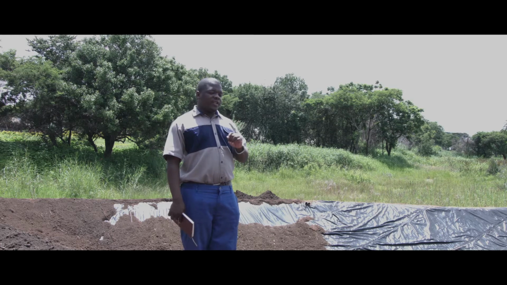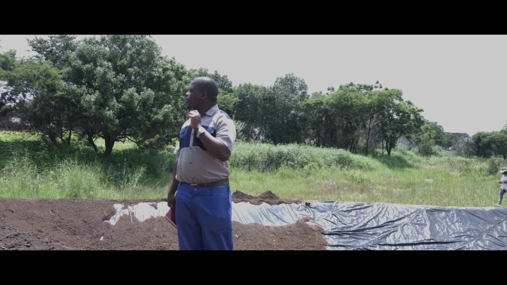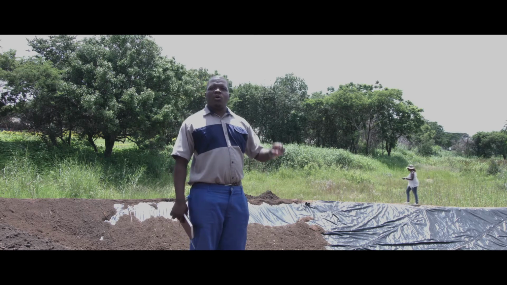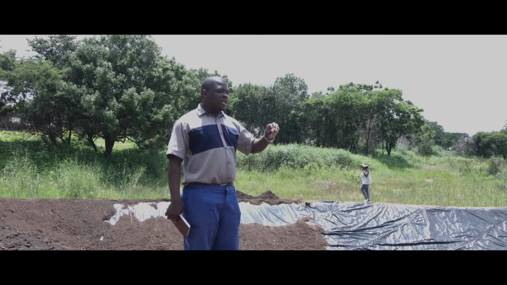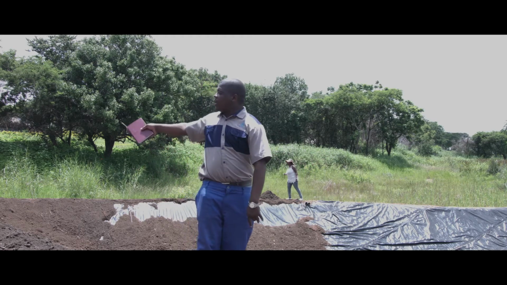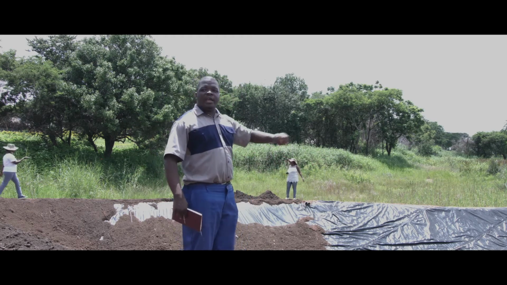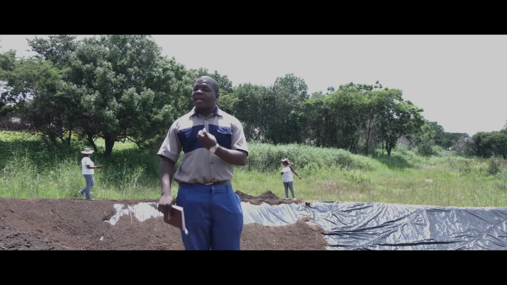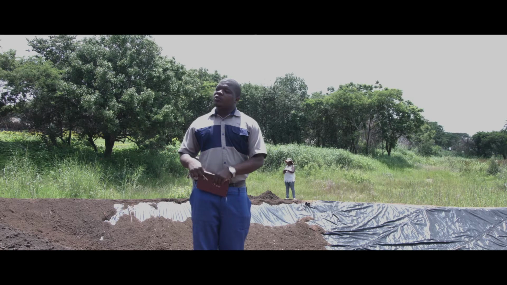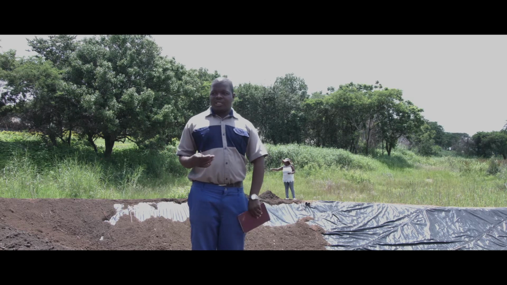It's a lifetime. If we are to take a 1,000 micron dam liner and put it in the pond, there will be no need for us to put soil on top. Even if a tractor is driven in and out, the pond remains strong. You understand? But it comes with a bigger cost.